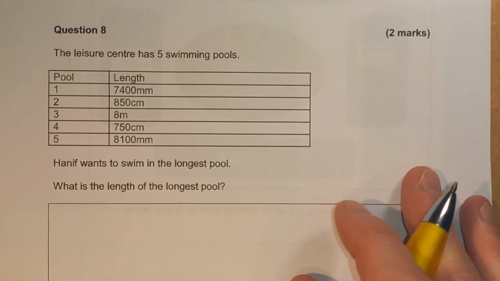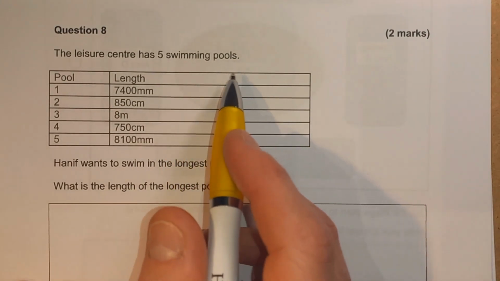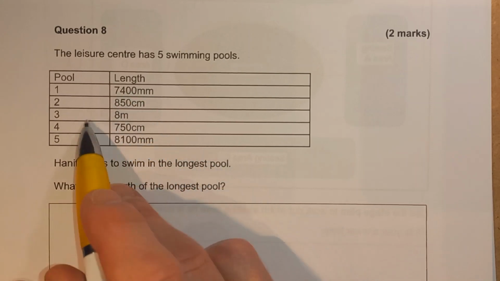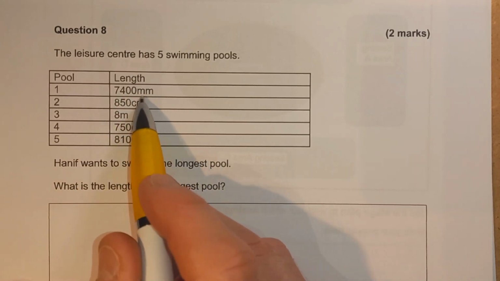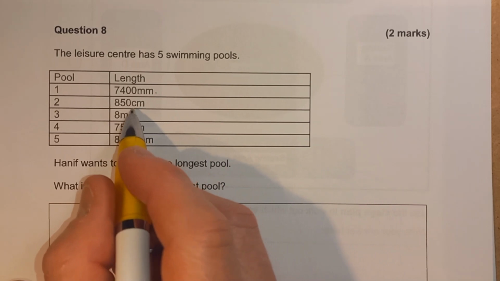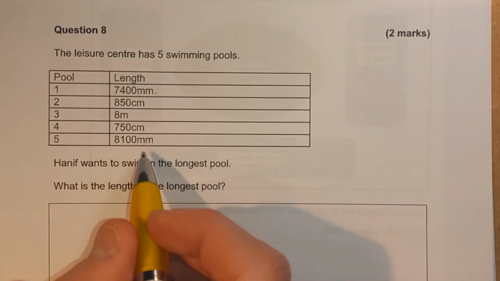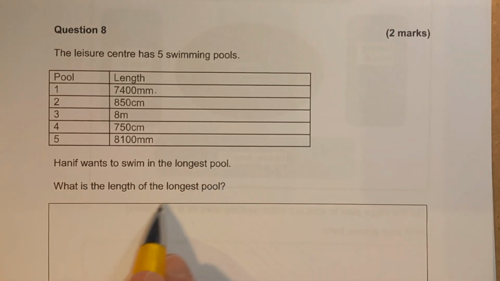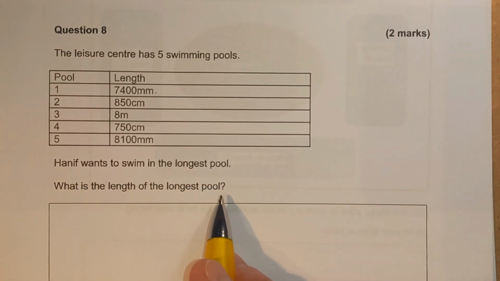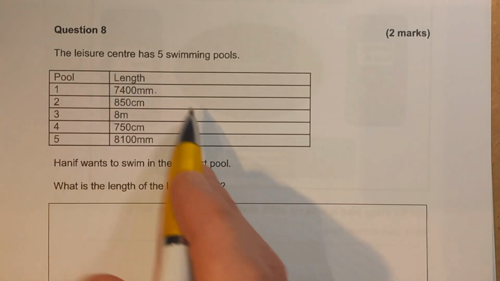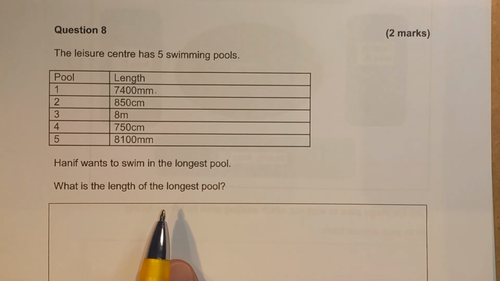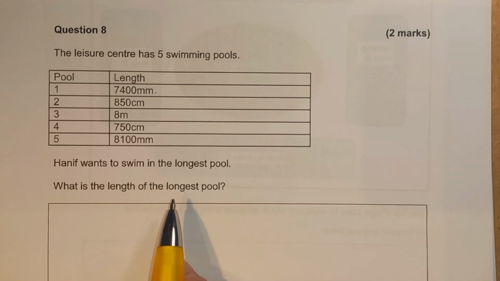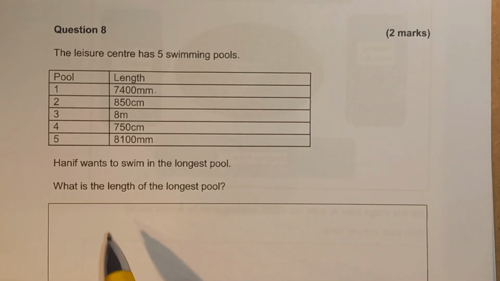Okay, question 8. The leisure centre has 5 swimming pools. And we've got the length of each of them. Now what you notice here is we've got different units. We've got millimetres for this one, centimetres, metres, centimetres again, and another millimetres. Hanif wants to swim in the longest pool. What is the length of the longest pool? Okay, well, what we want to do is get all of these measurements to be in the same units. Okay, and when you're converting things, you kind of want to convert as few as possible, just because it's quicker.